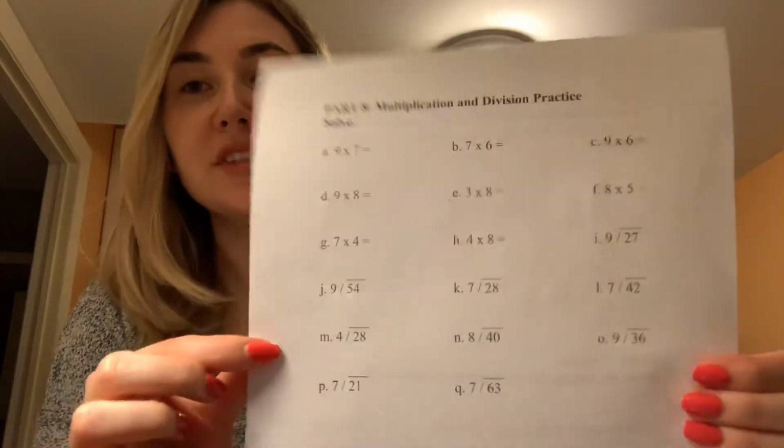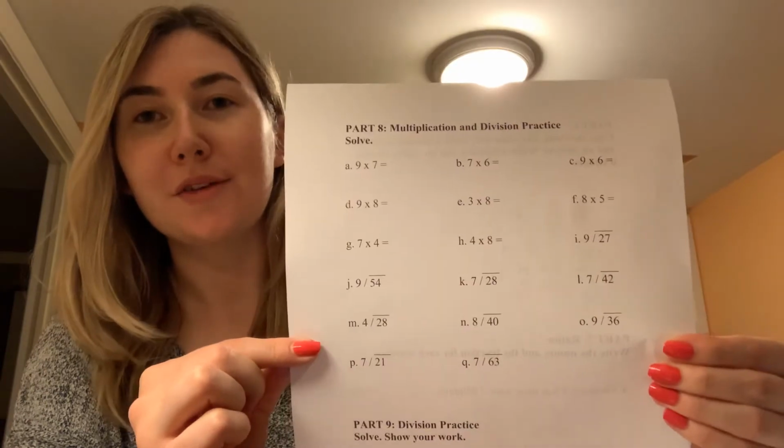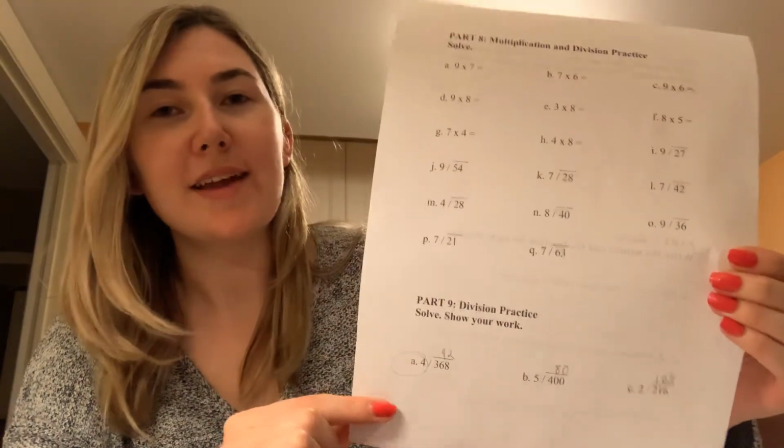All right, now for part A, we have multiplication and division problems, which you can practice on your own. And we'll do an example of part 9 together. So part 9, we're doing some more division, but since it's a larger number we're dividing into, we'll do one example together.